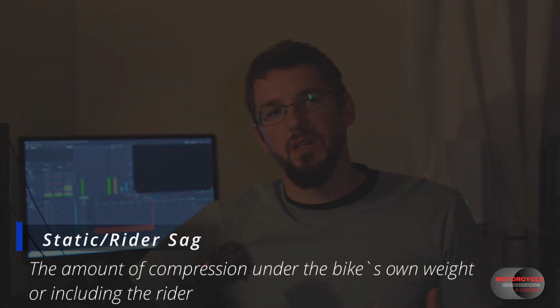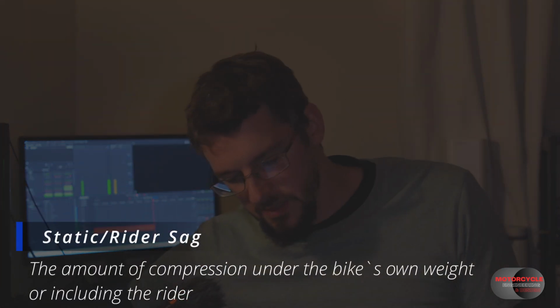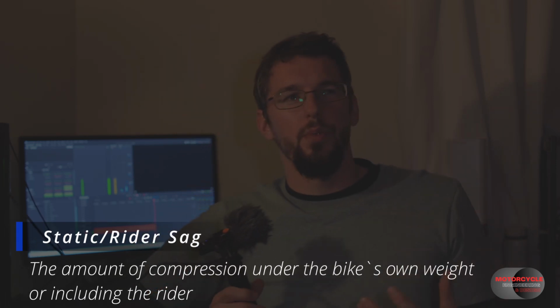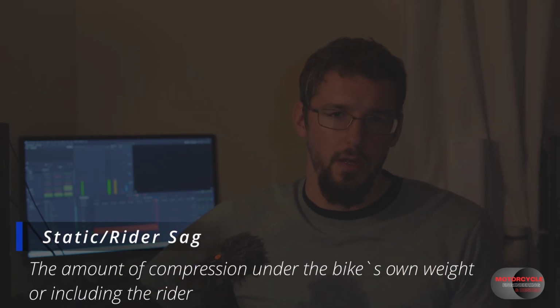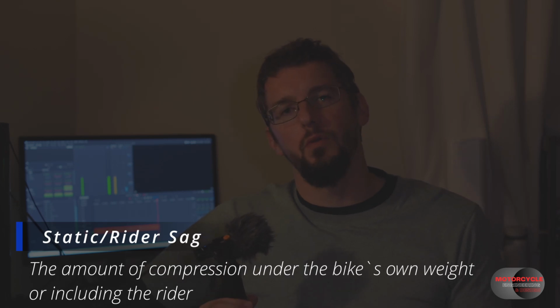So taking our leverage and linkage ratios into consideration, we now want to select our spring. As we mentioned before, the spring's key parameter is the spring stiffness. So this is what we're going to be using to select our spring. Now what I want to consider is sag. Now this is the amount of compression that we get in the spring under, say, the static load of the bike, or the static load of the bike with the rider on.